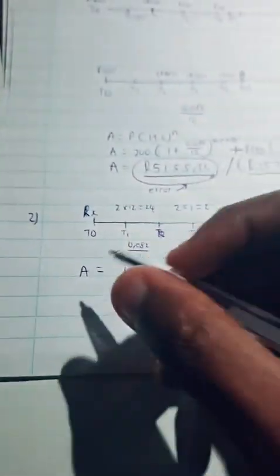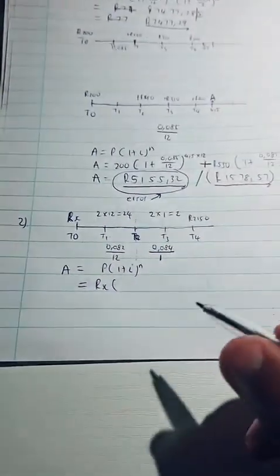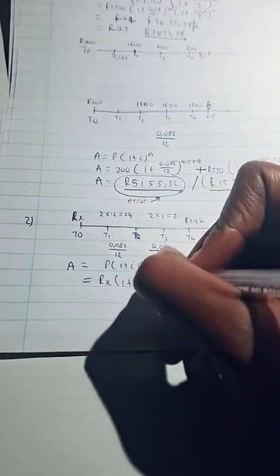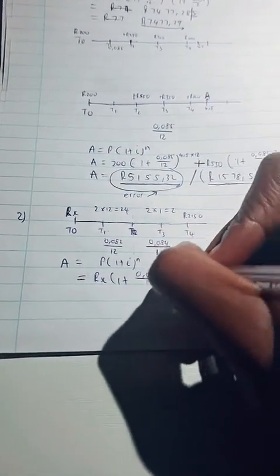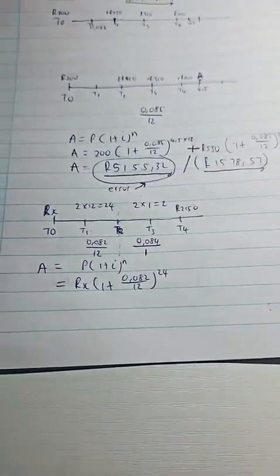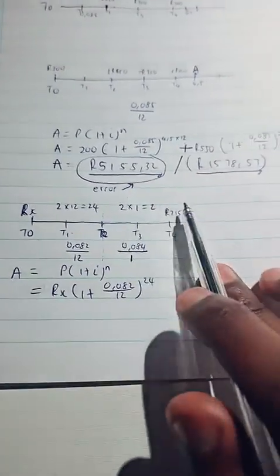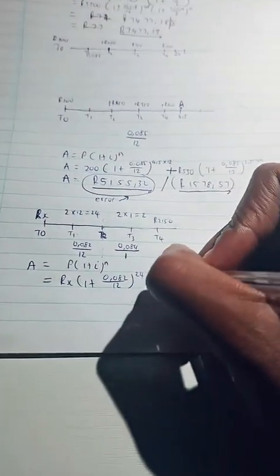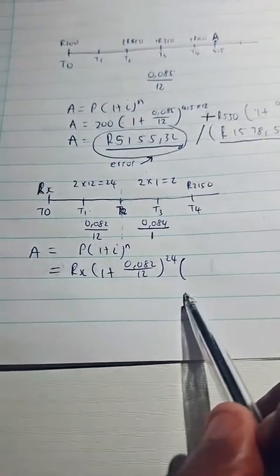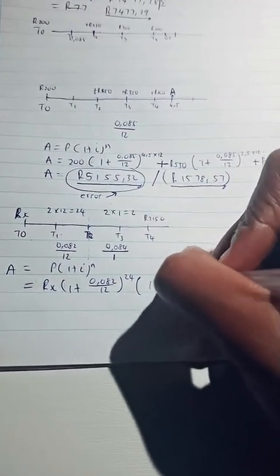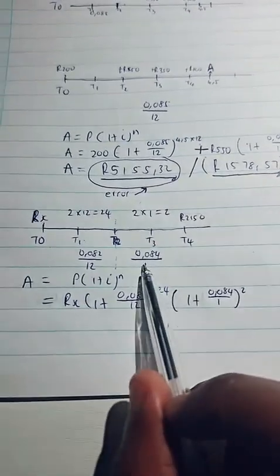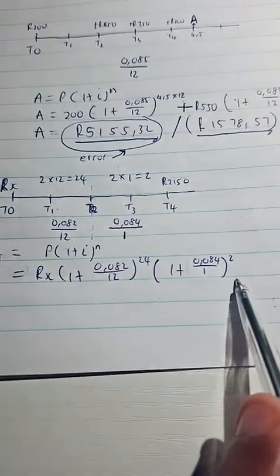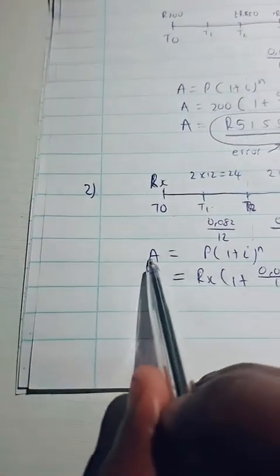Okay, so this sets us up very nicely for our substitution. So what we then do is X rand, which is what we want, is 1 plus, remember, 0.082 over what? Over 12 to the power what? 2 times 12, we just write that 24 directly because we already know that, it just makes life easy. Then remember, that same amount is not only going to enjoy this interest rate, it's the same amount, which is why we multiply with another bracket. We say 1 plus 0.084. The same amount is going to enjoy this interest rate, which is 0.084, compounded annually. Okay, and then remember, we have A. Where is A?